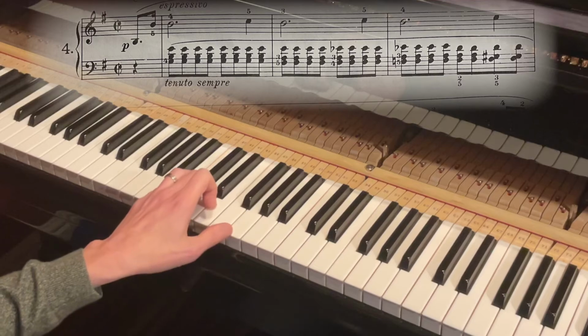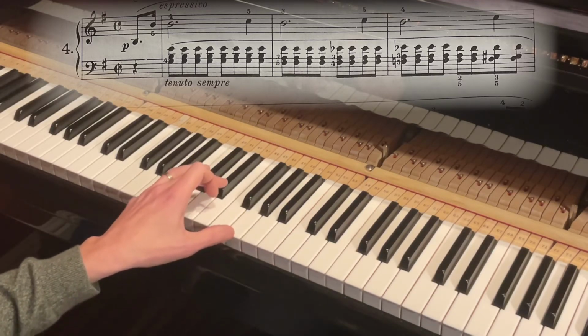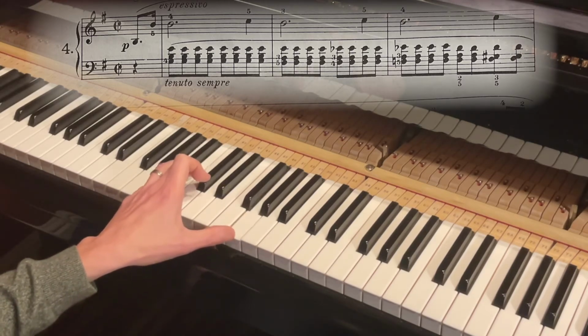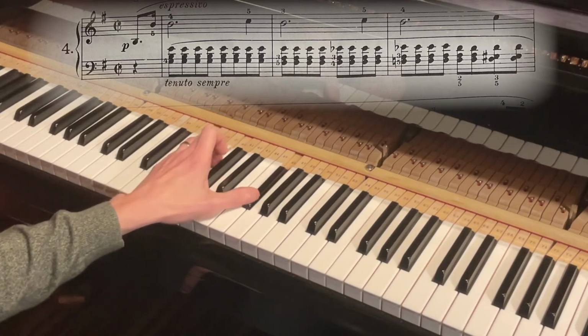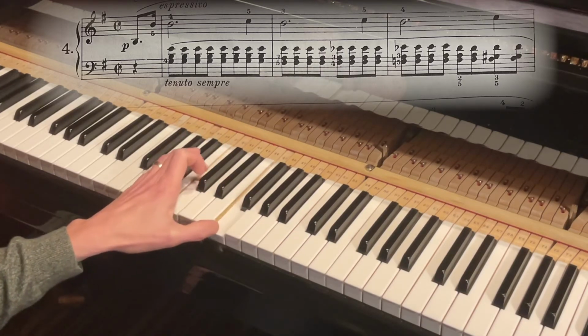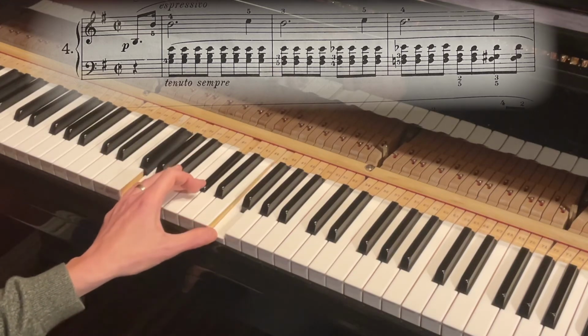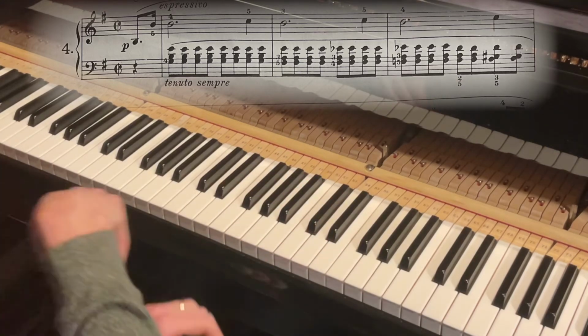Let's go from C. So drop the little finger, drop the middle, drop both of them, drop the bottom, drop the thumb, drop your thumb, drop the middle, drop the bottom. And then you could improvise over the top if you like as well. Let's do it in C.